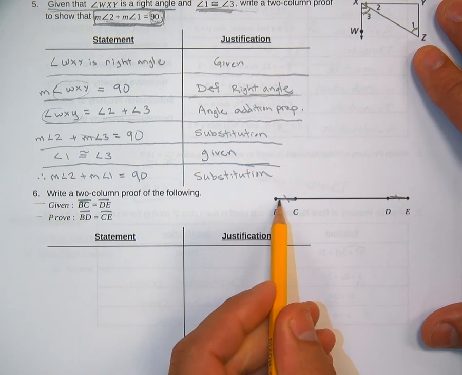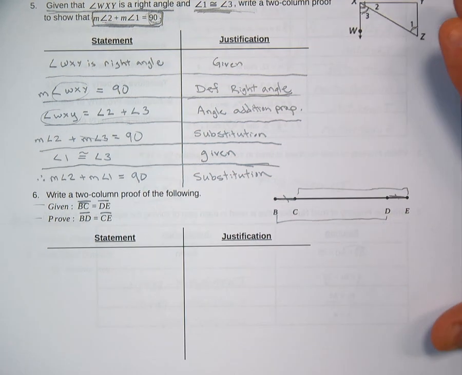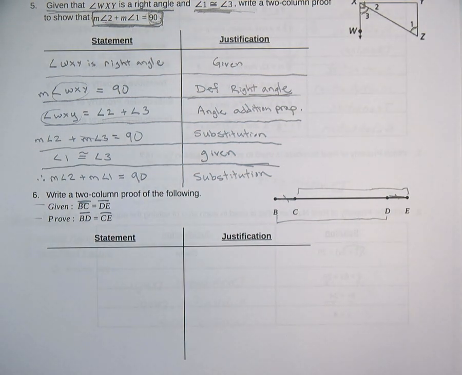how do I figure out that BD is the same as CE? And again, maybe you can already figure this out just logically, like common sense in your head, but show the proof, show the steps of thinking that you need, and try to justify it every step of the way. Go ahead and pause the video and try that now.